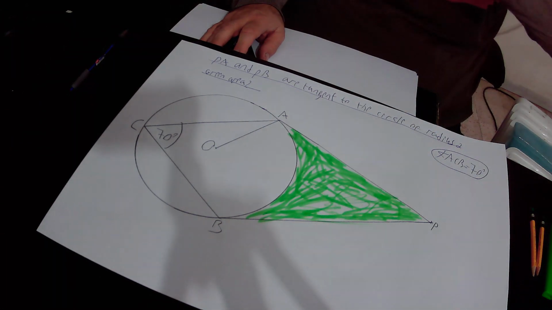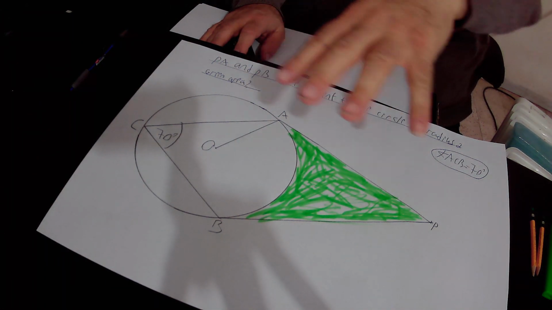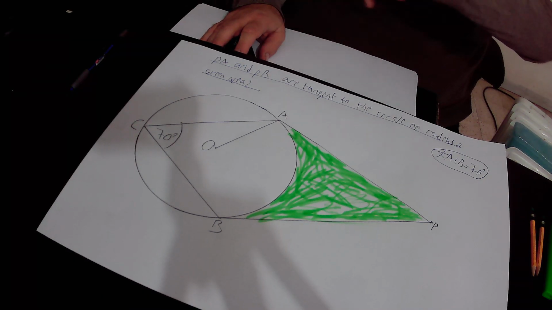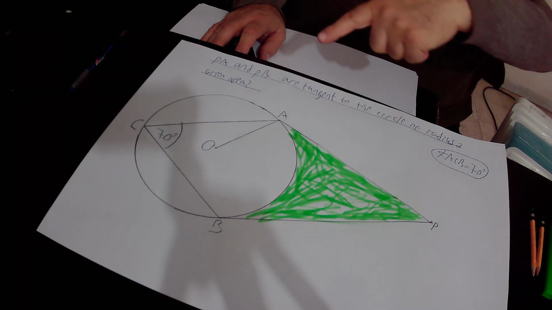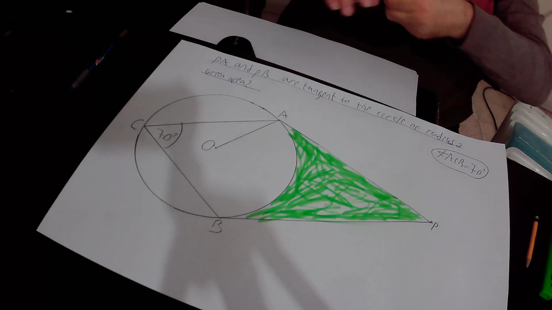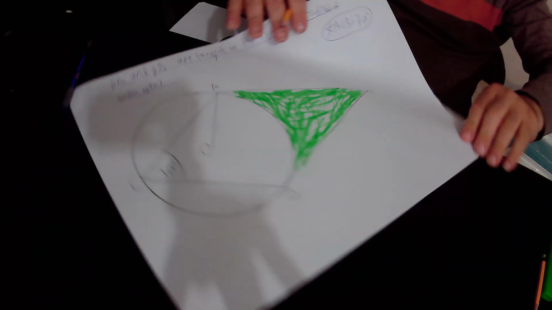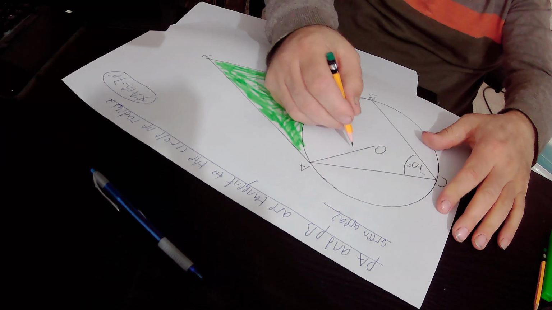Hello, in this lecture we will find out the area of the green shape. In the drawing we have a circle. We know that the radius of this circle, r, equals 2 units.